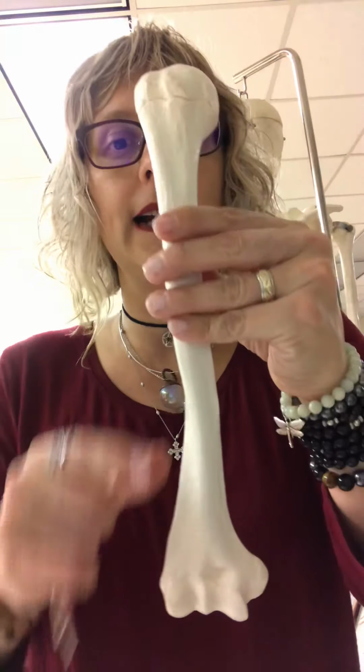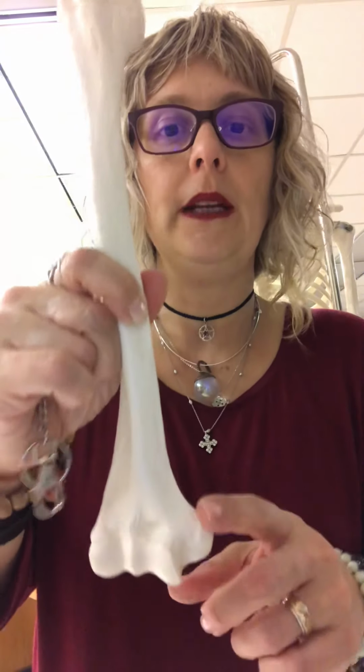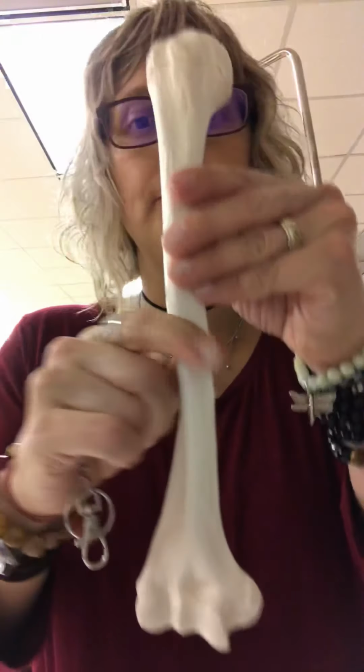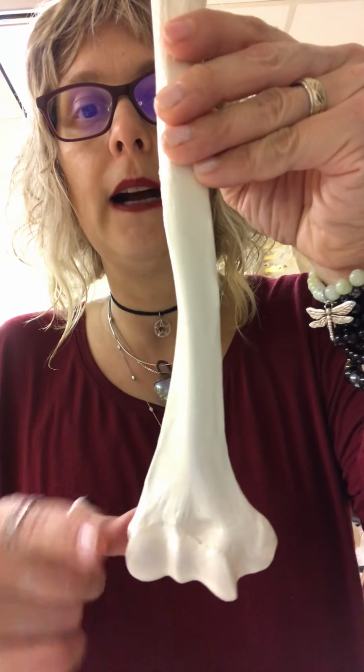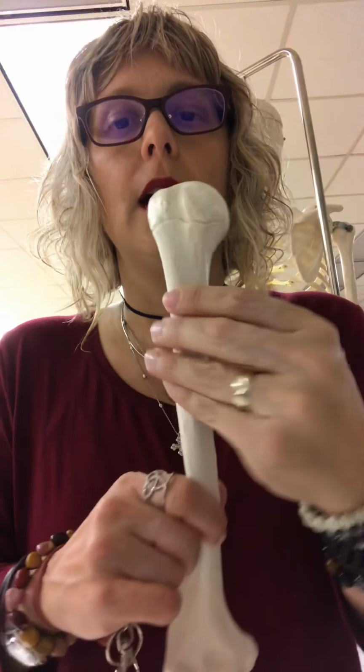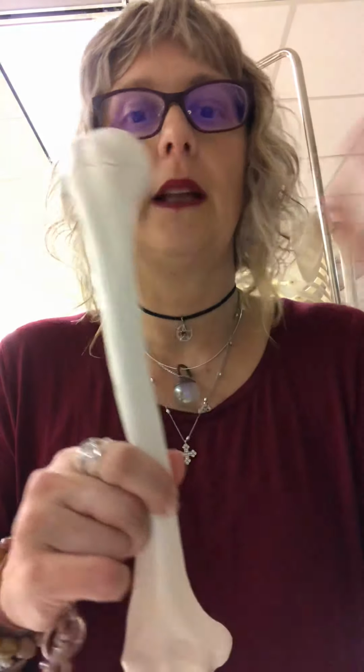So the highlights, don't forget Mike and Tom: medial epicondyle, and then Tom is trochlea; lateral epicondyle and capitulum with a C, so Lucy and Kathy; greater and lesser tubercle, intertubercular groove, medial head, and Olecranon Fossa.